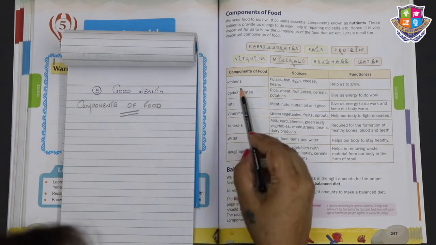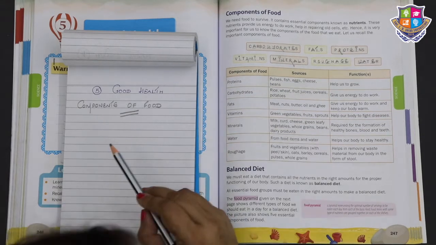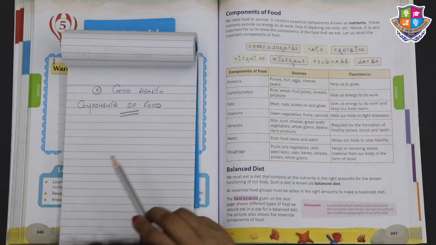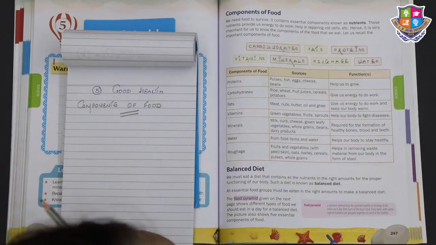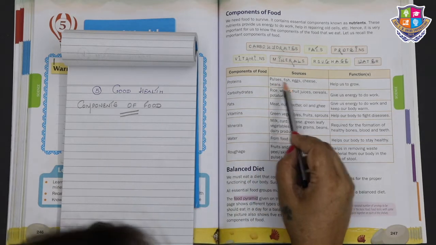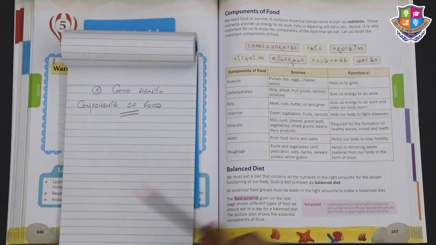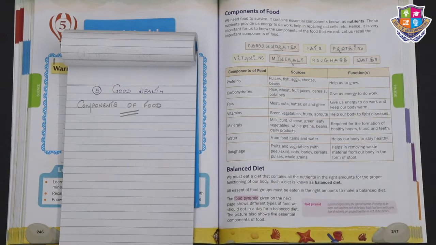Okay, now let's go to the details of it. Components of food, the sources, the function or the functions. Okay, we begin with the proteins. What are the sources of proteins, children? It's the pulses, fish, eggs, cheese, beans. And what is the function of proteins? To help us to grow.